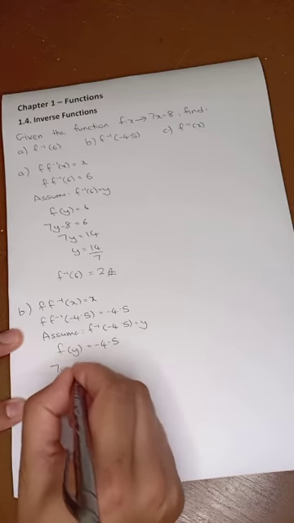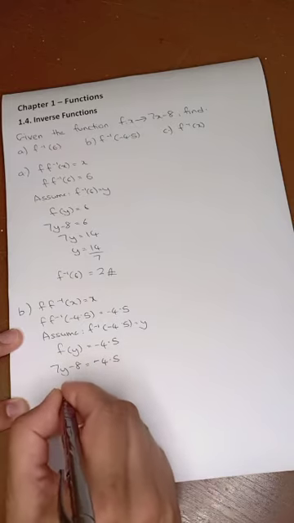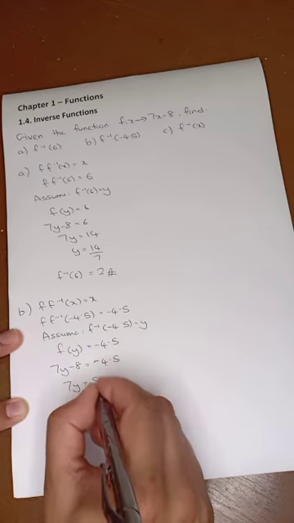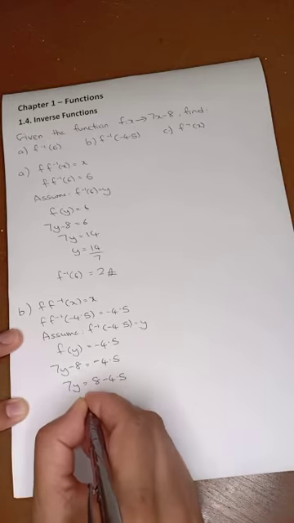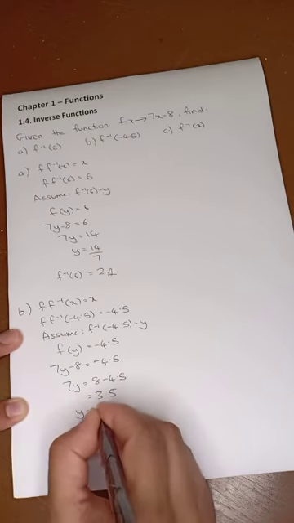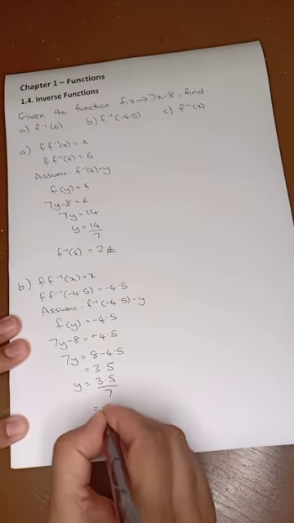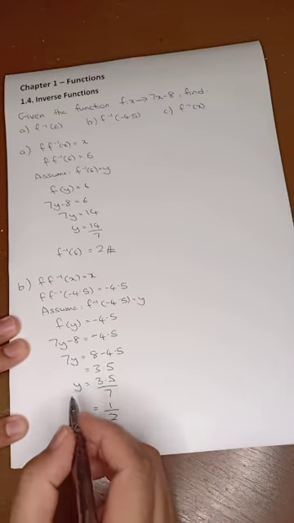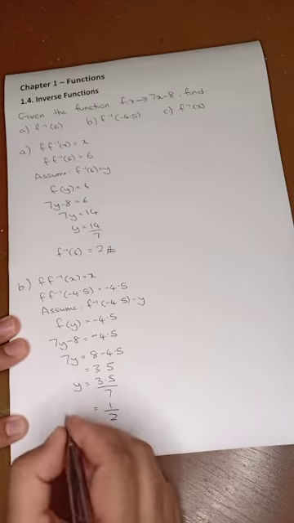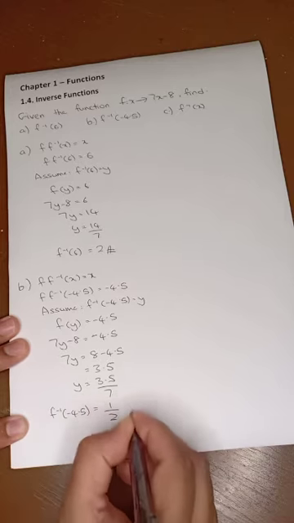So 7y minus 8 equals negative 4.5. 7y equals 8 minus 4.5, you get 3.5. So y equals 3.5 over 7, that is 1 over 2. Okay, what is your y? y is f inverse negative 4.5. So f inverse negative 4.5 is 1 over 2. That's the answer.